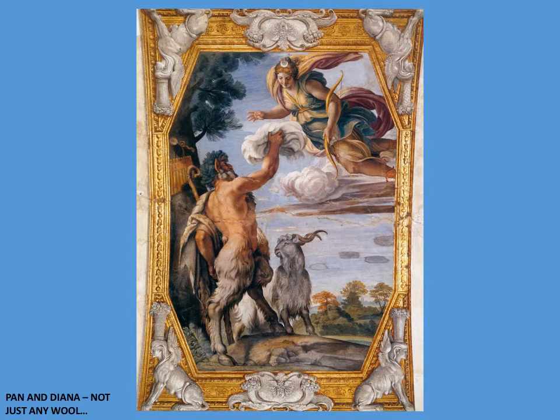Beginning with Pan and Diana, here we see the moon goddess in her role as patron of hunters. Diana is being enticed into the woods by Pan with the gift of a dewy fleece. It's a story from Virgil's Georgics. Pan's pine crown is more vivid than the pine of the wood, and his fleecy legs are more like wool than that of his goats. His gift of wool is lighter and softer than the clouds in the sky.